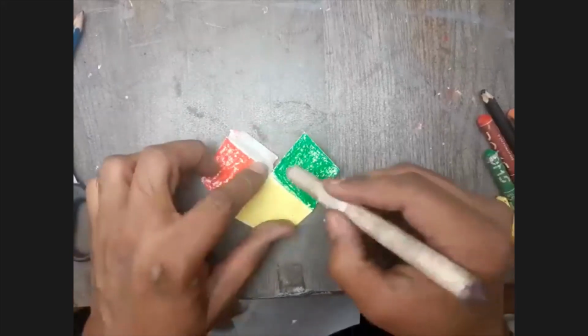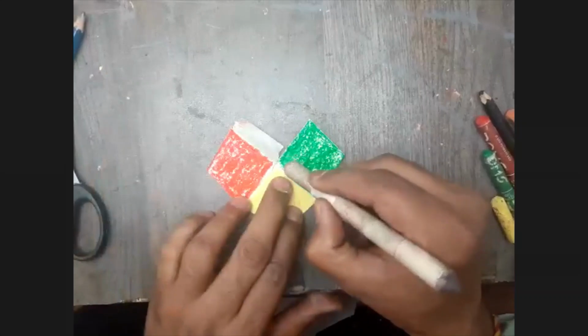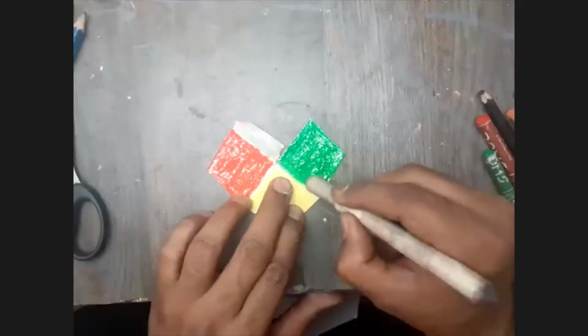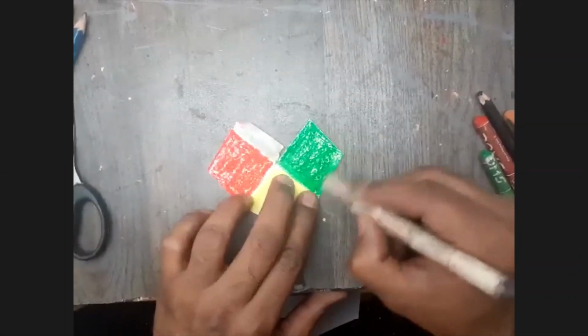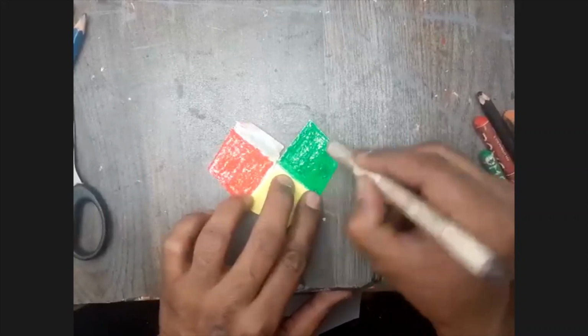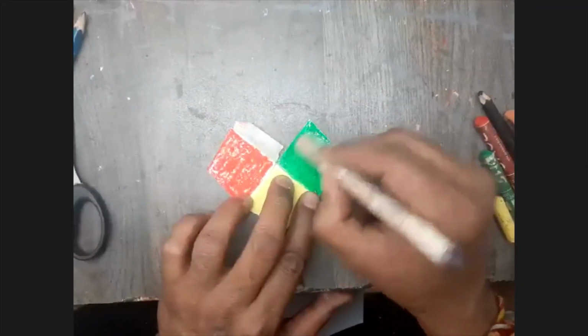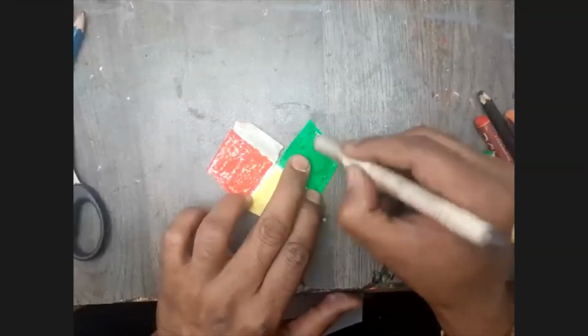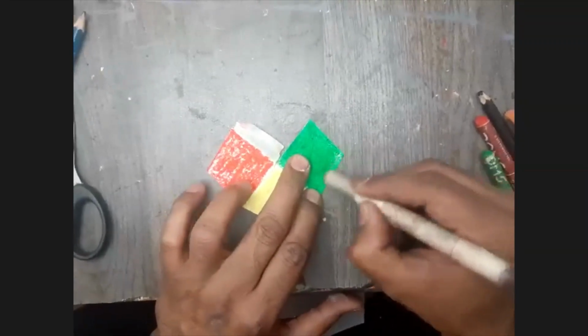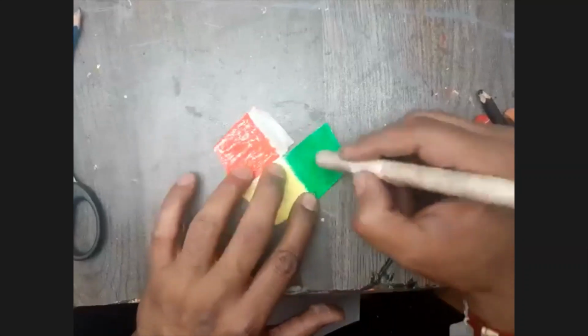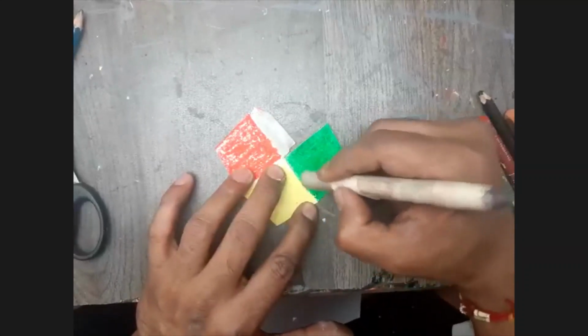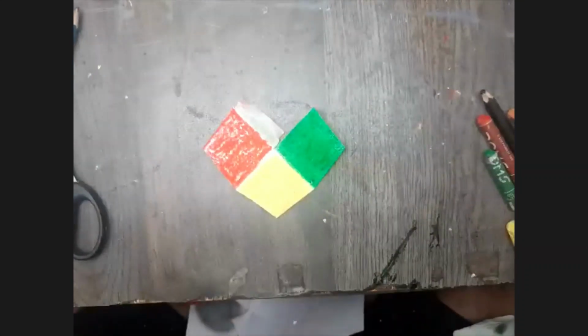In green, I am using this blender stump just to show you different ways. You need to just drag these colors to fill the gap of the paper and it will make it smooth. Papers are having tiny holes, so we need to just fill the gap of the paper to make it smooth.